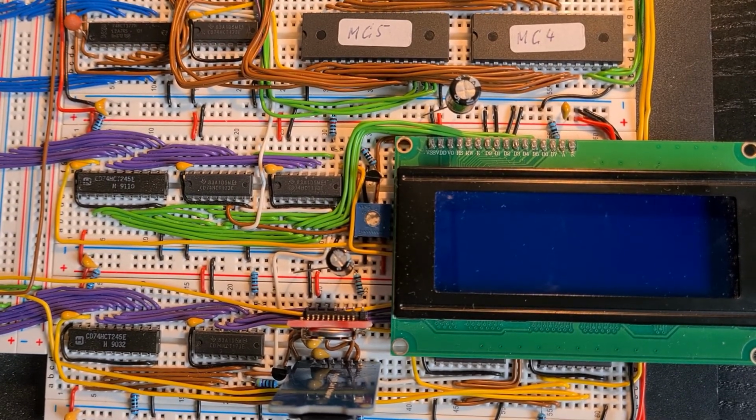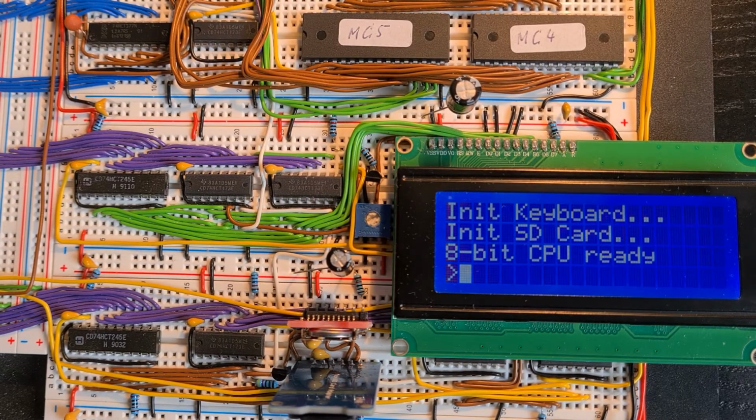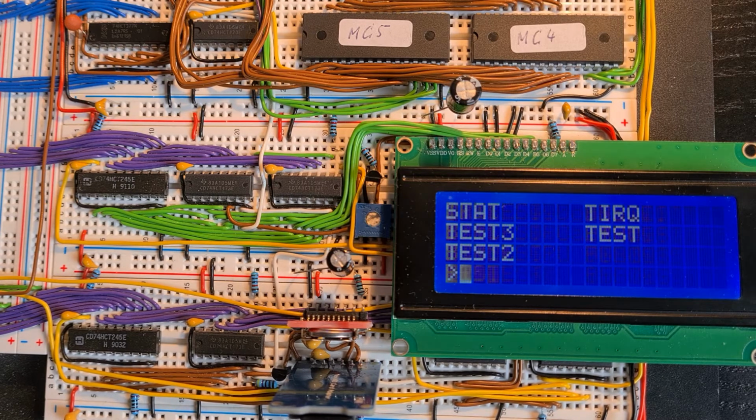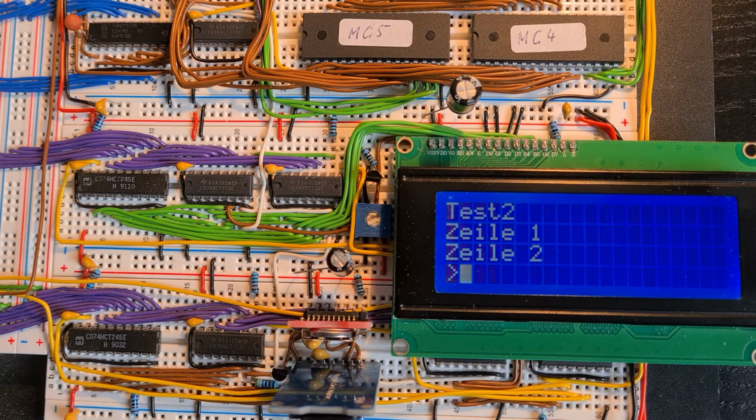Hello, I built a breadboard computer based on basic ideas of Ben Eater and his fantastic video series, and I made some enhancements to his original design. And today's video is about the LCD display that I integrated into my system, which allows me to show some of the data in a more comfortable way than the original LED display with just one number.